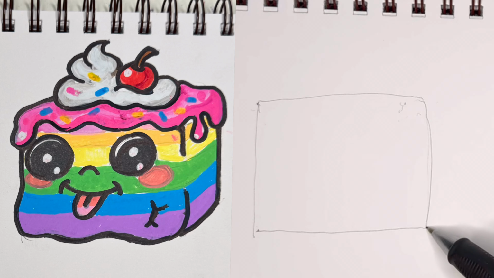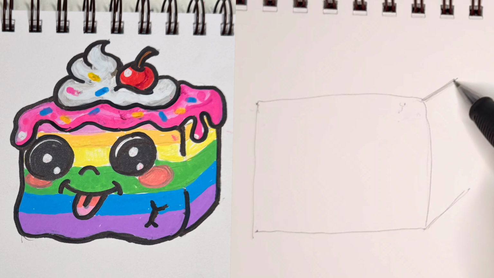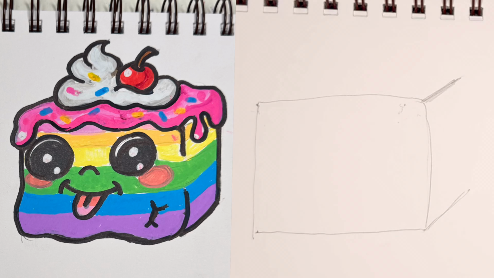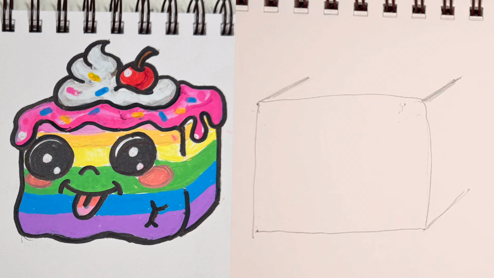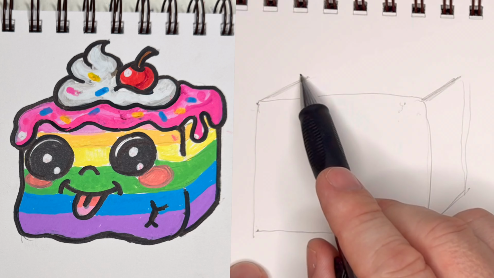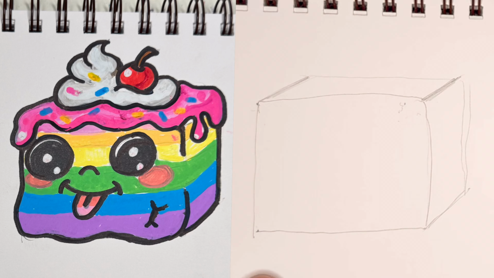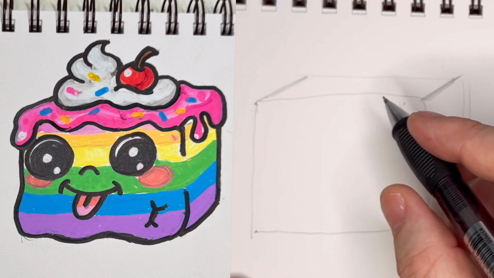So today we're going to use a 45-degree angle and draw these little diagonal lines at the corner and also in this top left-hand corner. So this is a matching line, parallel, and this is also a matching line. So we had vertical and vertical, and then horizontal and horizontal.